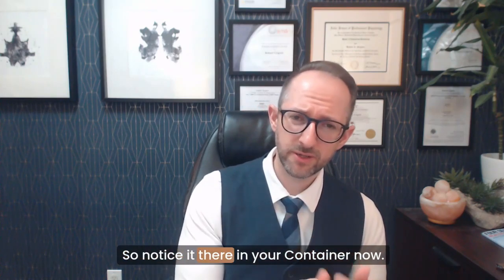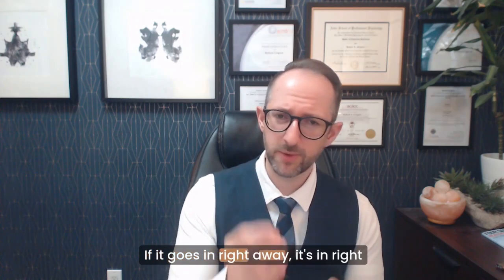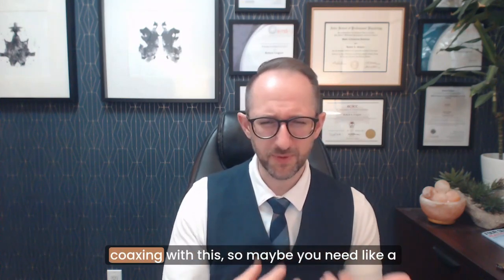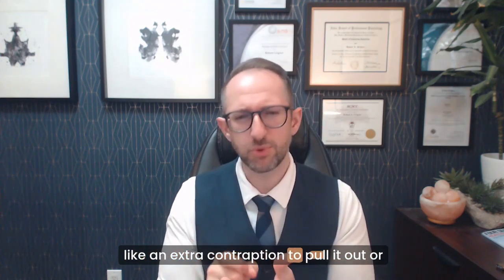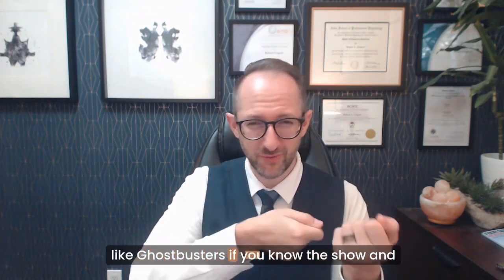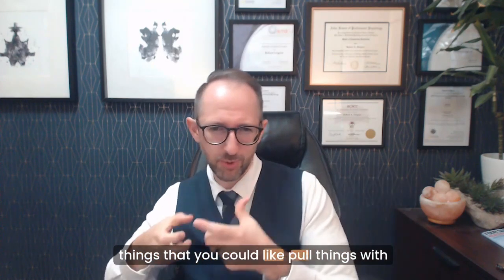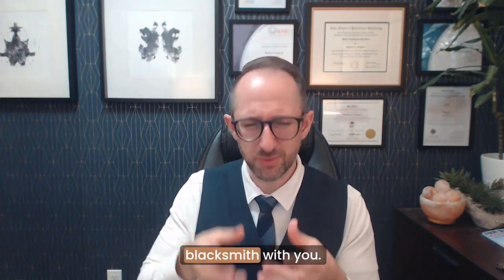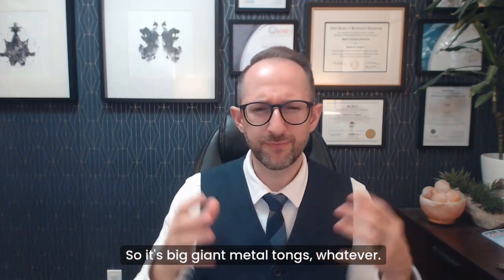So notice it there in your container now. Do whatever you have to do to get it in there. If it goes in right away, it's in right away. But some people need a little bit of coaxing with this, so maybe you need an extra contraption to pull it out, like in Ghostbusters, if you know the movie, with one of those zapper things you could pull things with, or use giant tongs to pull it in, like a blacksmith would use, whatever.